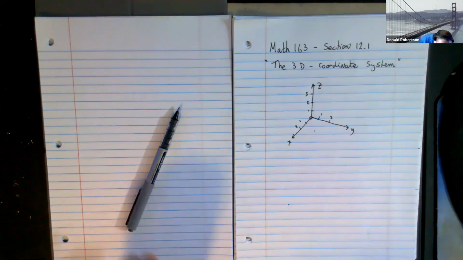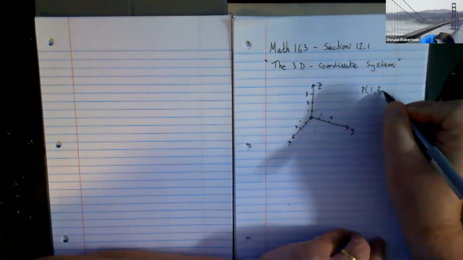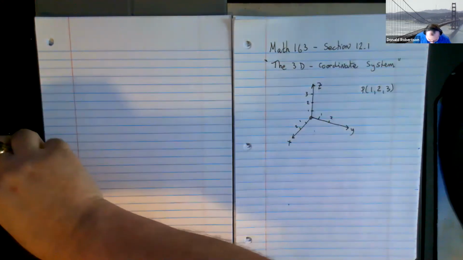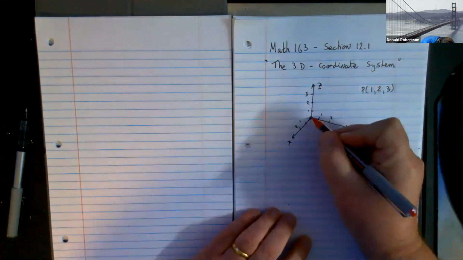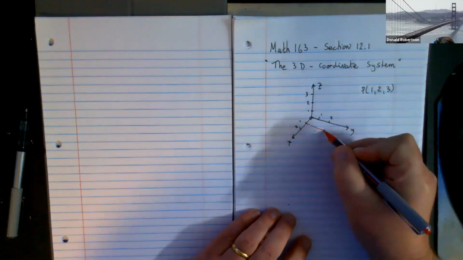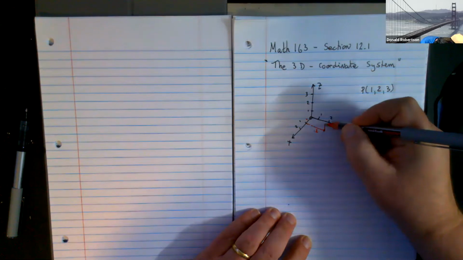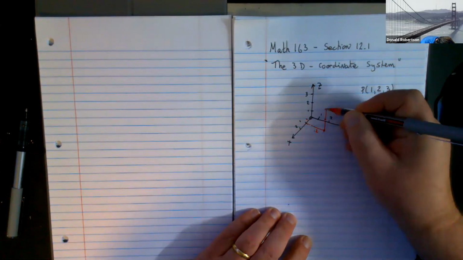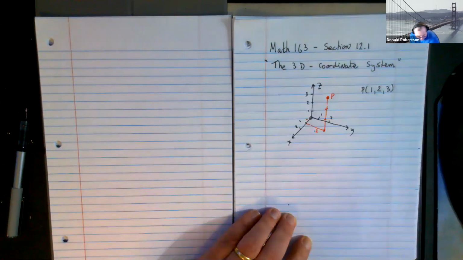So when I give you a point, let's say the point is 1, 2, 3, and I ask you to try and draw it on this, it really doesn't work well, but the best you can do is you go 1 in the X. That's there. Then you go to here, that's like 2 in the Y. And then from here, you go up 1, 2, 3. And that's where P is.